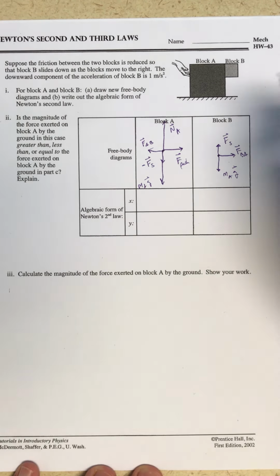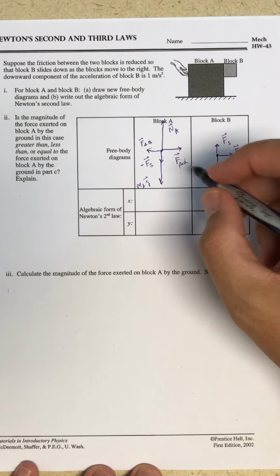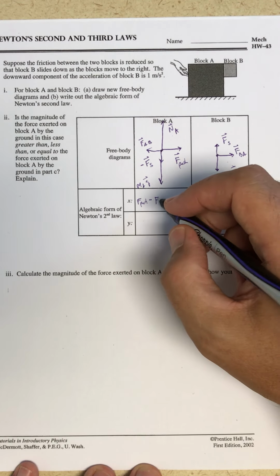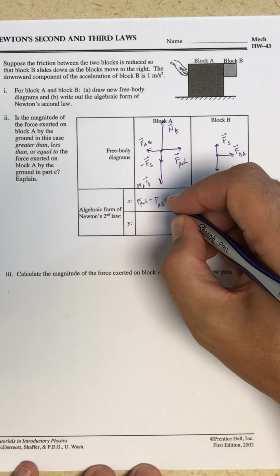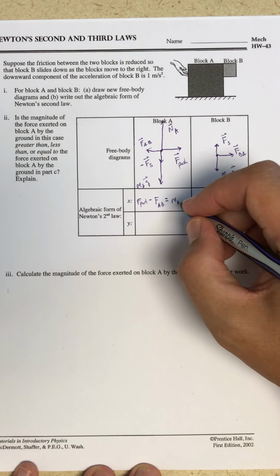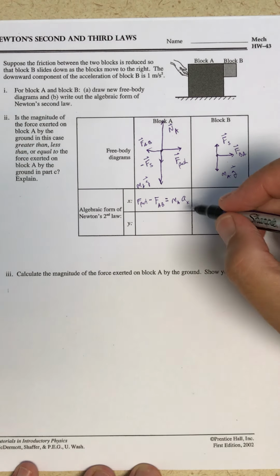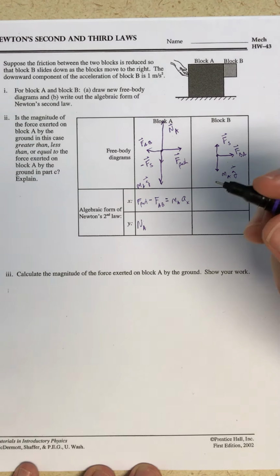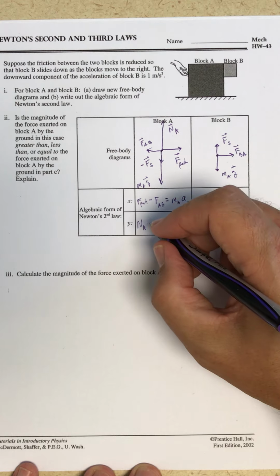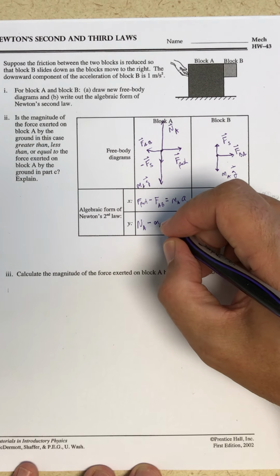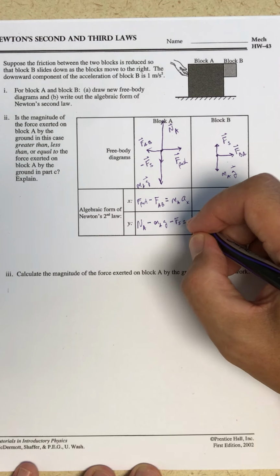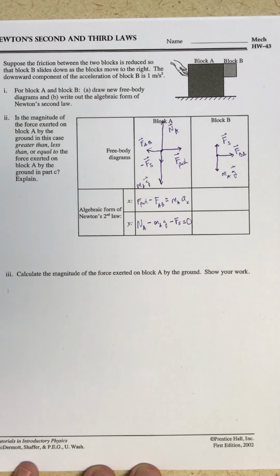All right, writing out the algebraic form of Newton's second law of motion. Force of the push minus the force on A due to B is going to be the mass of block A times the acceleration in the x direction. Vertically, we have equilibrium. So the normal force on A minus the weight of A minus force of static friction down on A has to sum to 0.